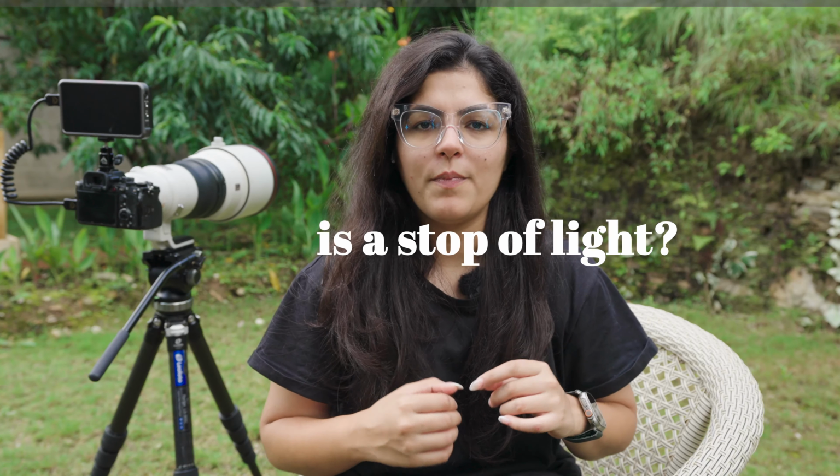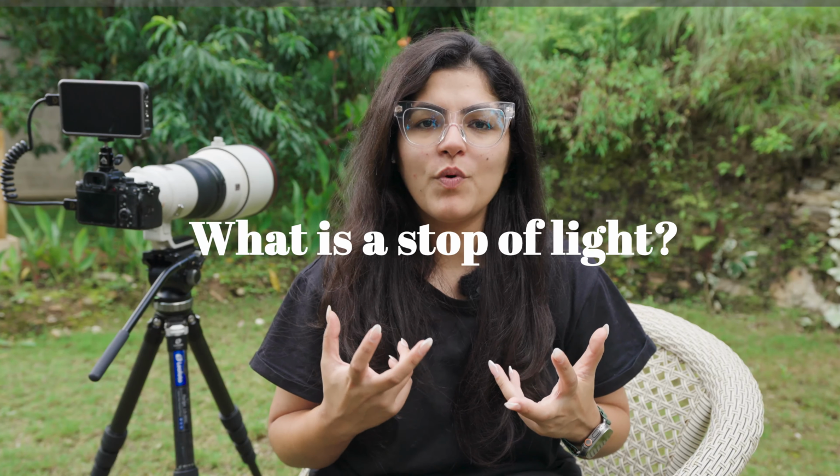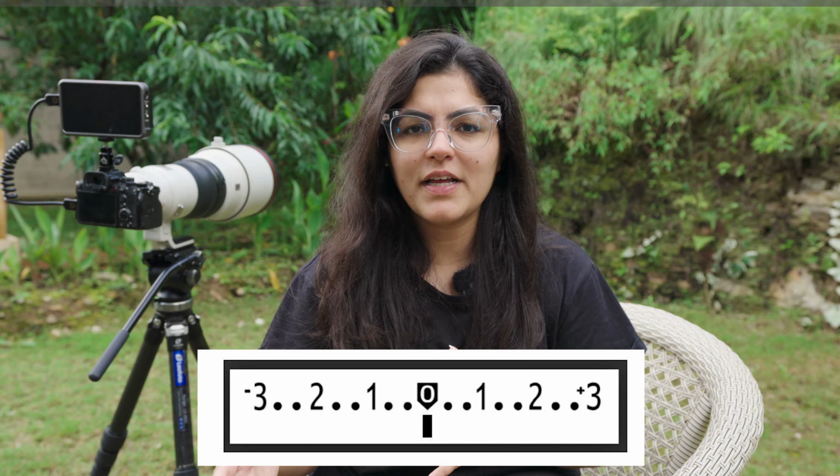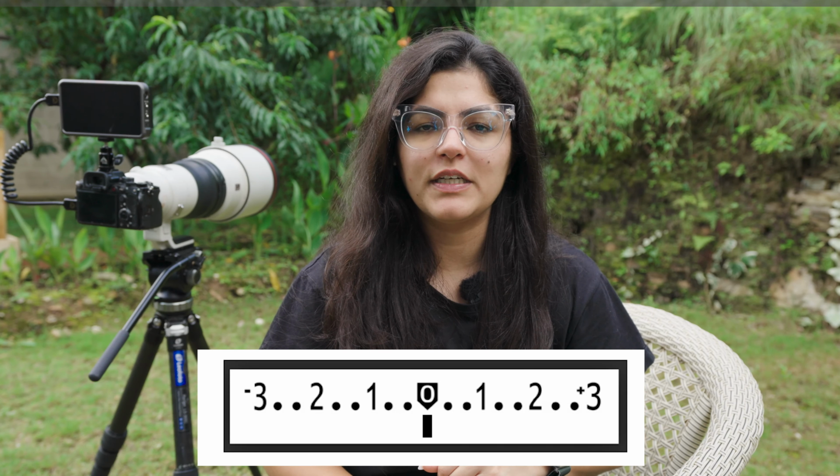On this note, let me introduce you to another term called stop. Stop is basically a way of monitoring increment and decrement in light falling on your camera's sensor. In a wider sense, it's monitoring the exposure. This +1, +2 and +3, -1, -2 and -3 that you see here in the exposure meter show the stops of exposure. You must have heard of people saying add a stop of light or reduce a stop of light. This is the stop that they are talking about.